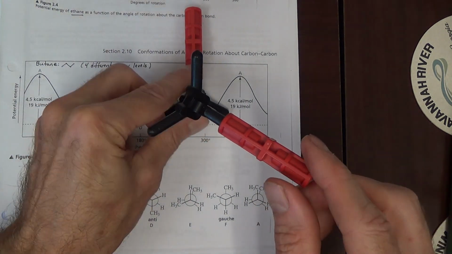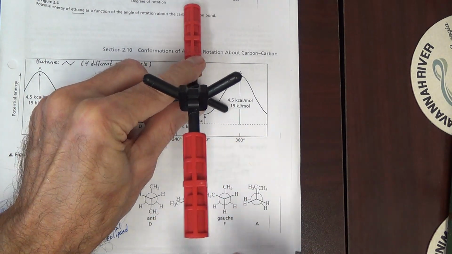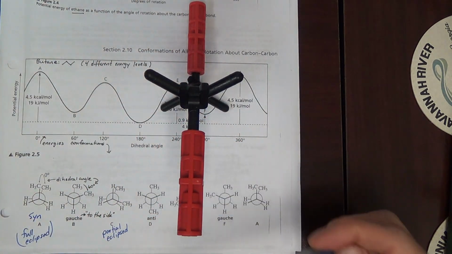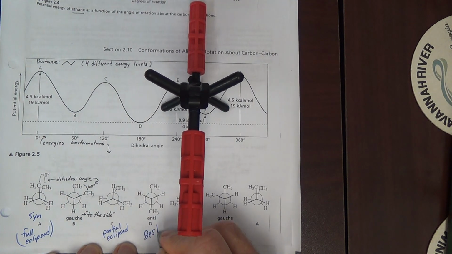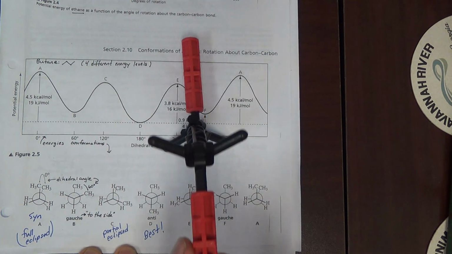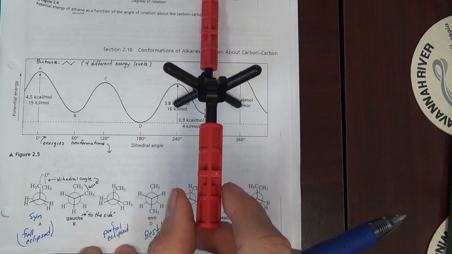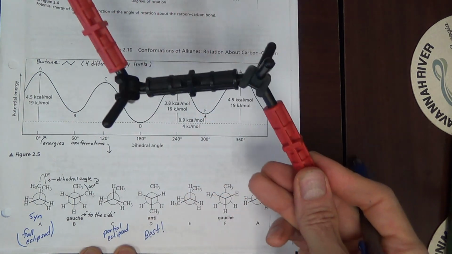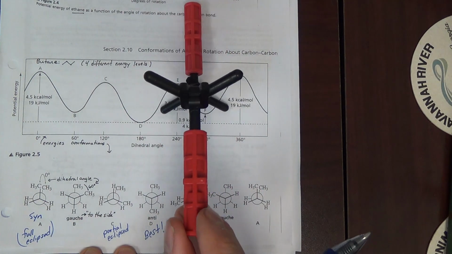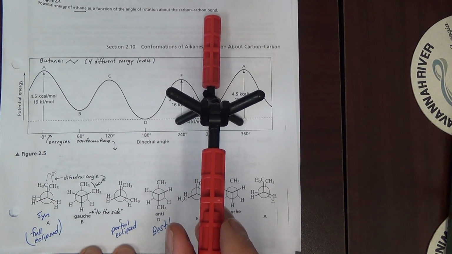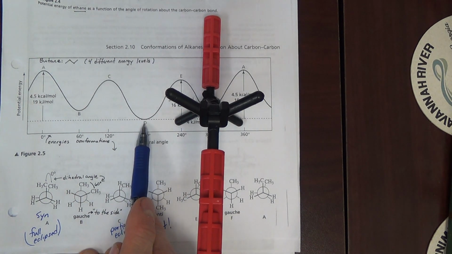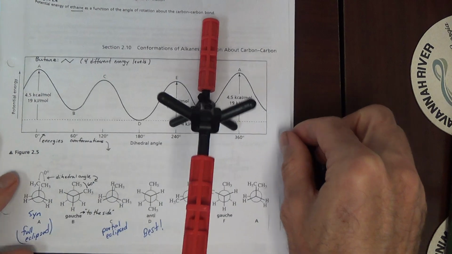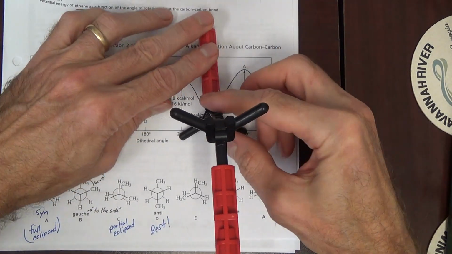Okay, if we rotate the front another 60 degrees, what do we get? Now the two methyls, or whatever you want to call these red groups, are anti, and that's the best. Okay? Turn to the side, you see they're anti. Best meaning lowest energy, and you see how D has the lowest energy here. Now if we keep rotating, we're just going to go back and sort of repeat.